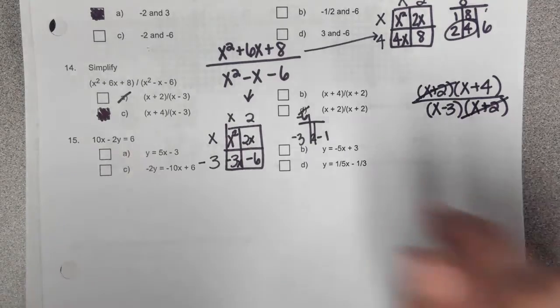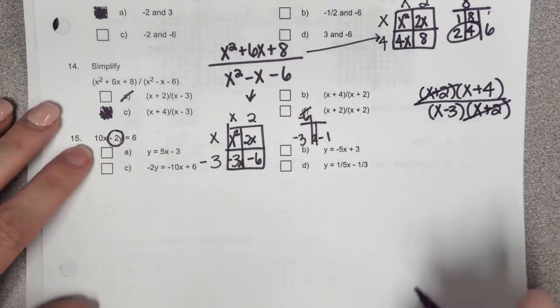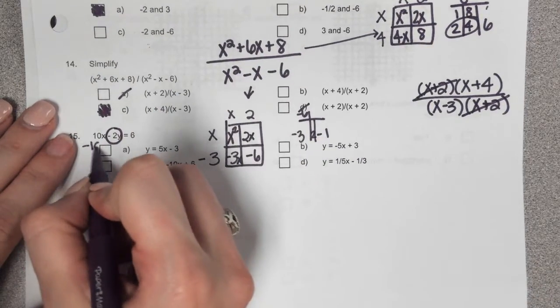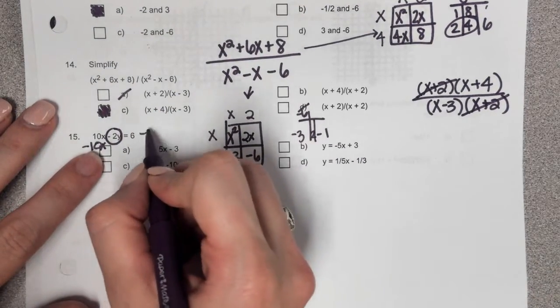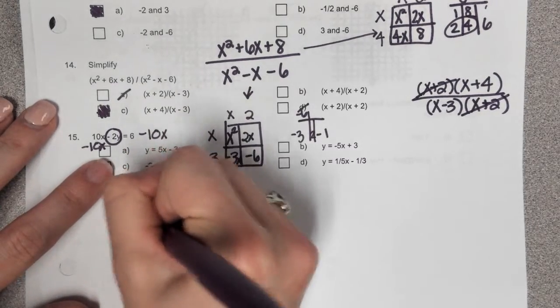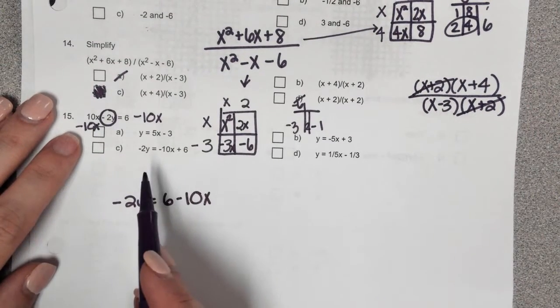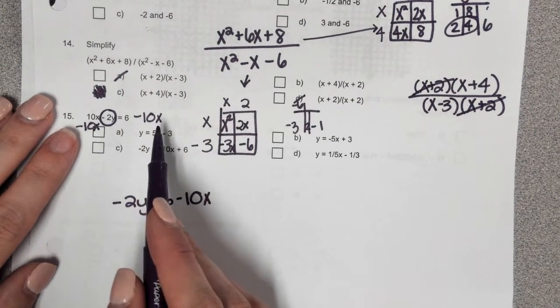Here, you're practicing solving for y. This is the isolate. Opposite side. To move over a 10x, you do minus 10x, and you write it side by side. So that gives you -2y equals 6 minus 10x. So we've isolated, opposite side, side by side.